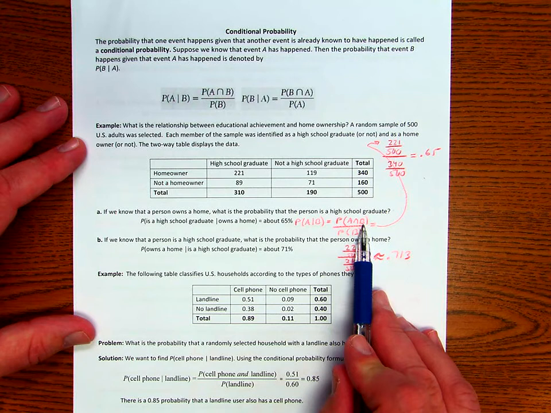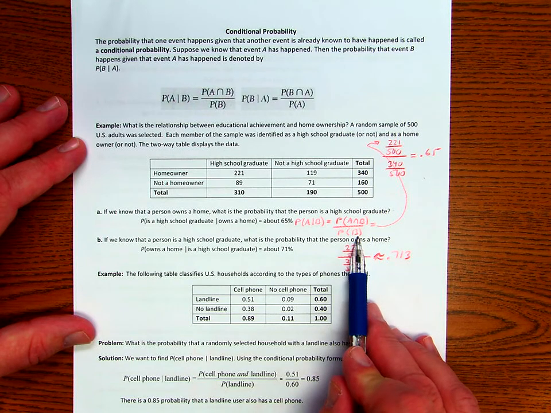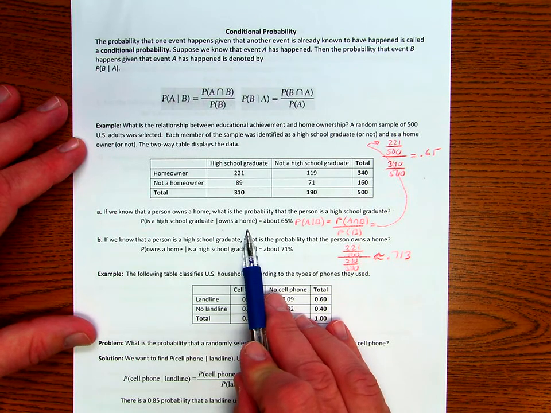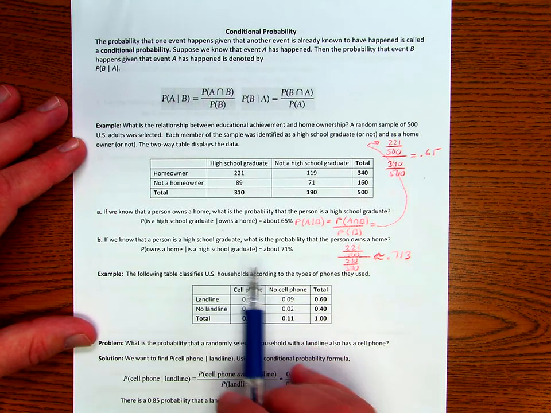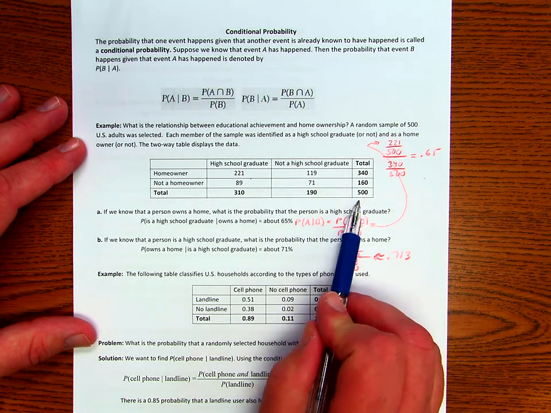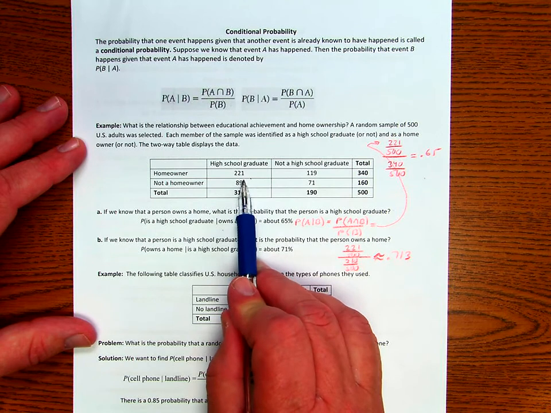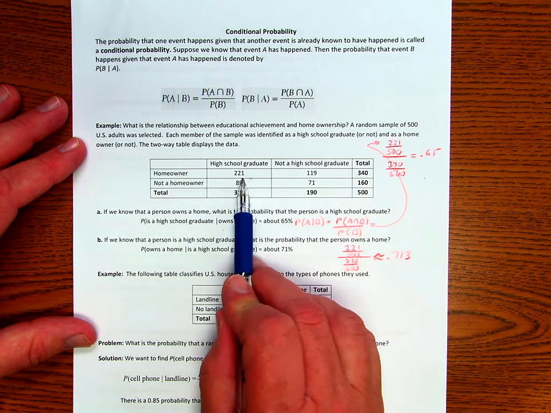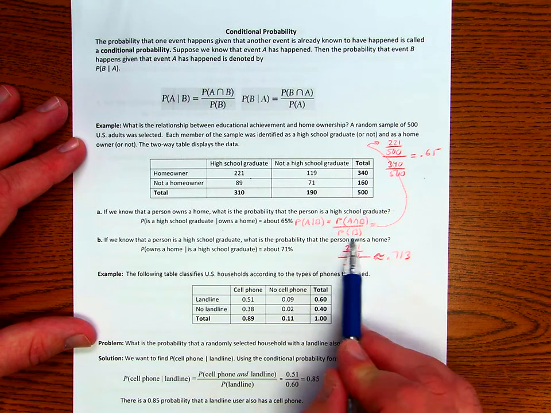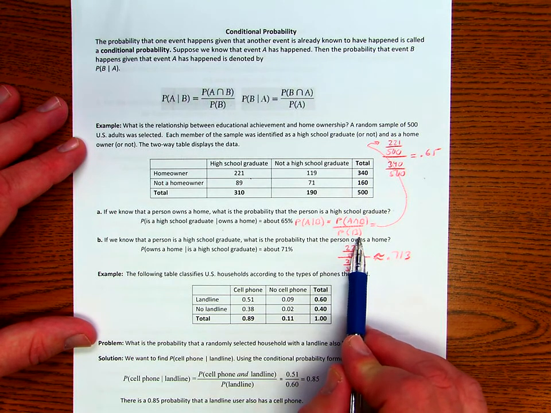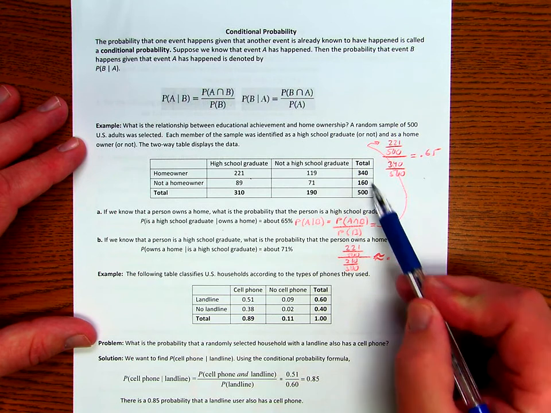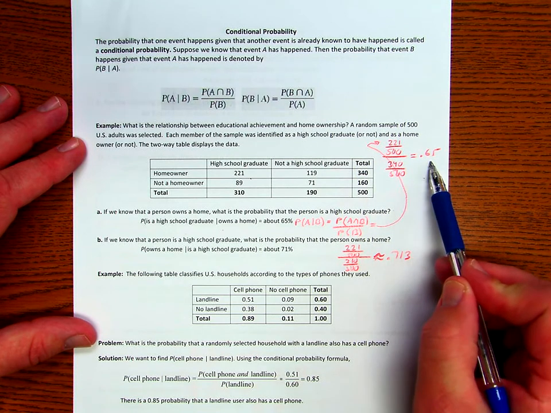The top of the fraction is going to be the intersection of those two things. The bottom of the fraction is going to be that second thing, the B, where you own a home. So the AND is going to be the 221 out of 500. That represents the group of people that are both high school graduates and homeowners. And then the probability of B is the probability that you own a home. That is 340 out of 500, and that gets you the 0.65.